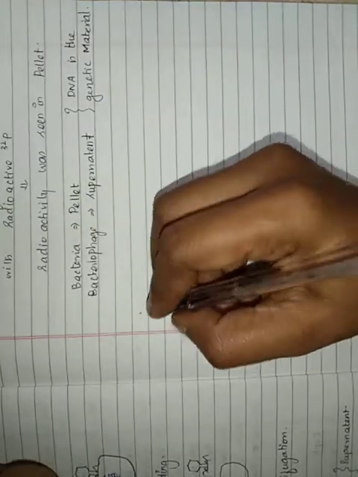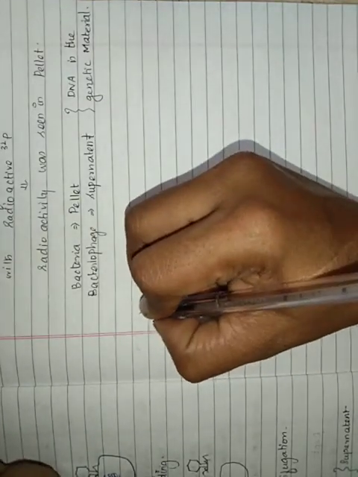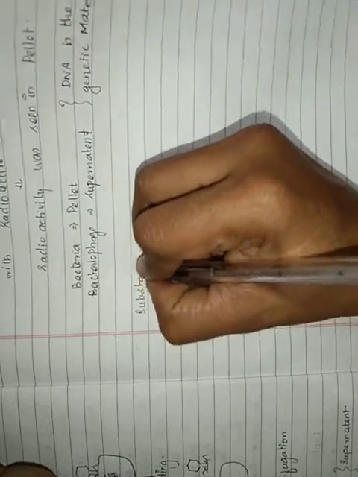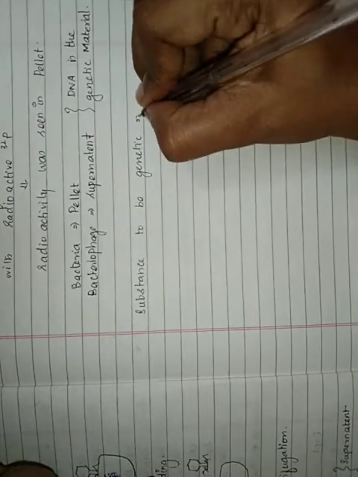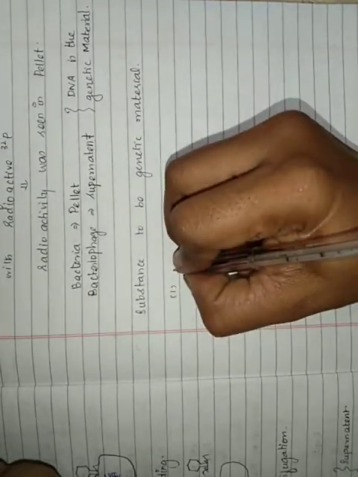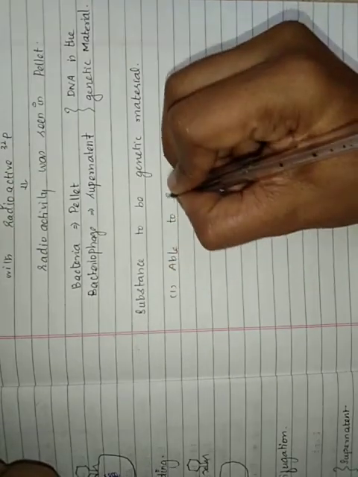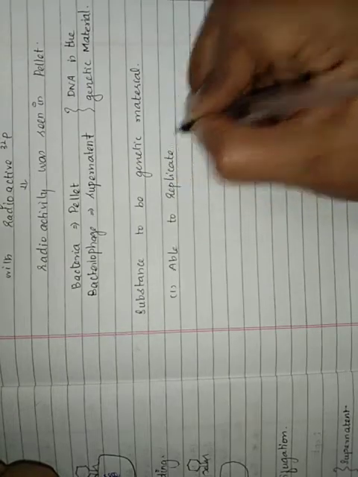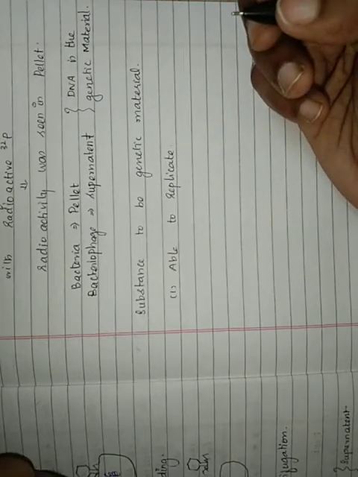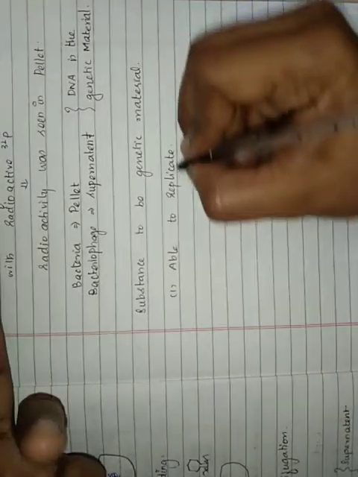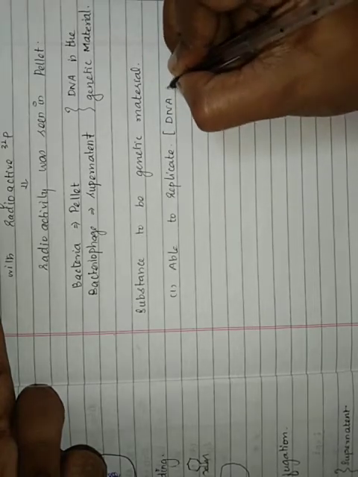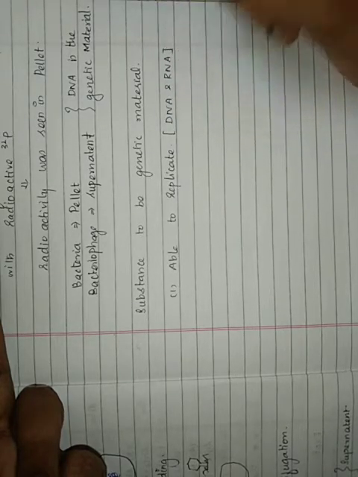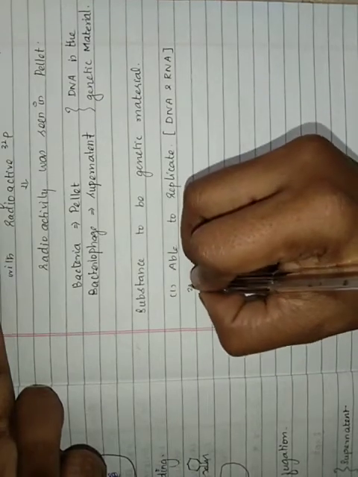and they also gave some characteristics for a substance to be a genetic material. It has to have some characteristics. First, it should be able to replicate, that is it has to double, it has to duplicate itself. And this replication property was found only for DNA and RNA. So proteins can never be a genetic material.